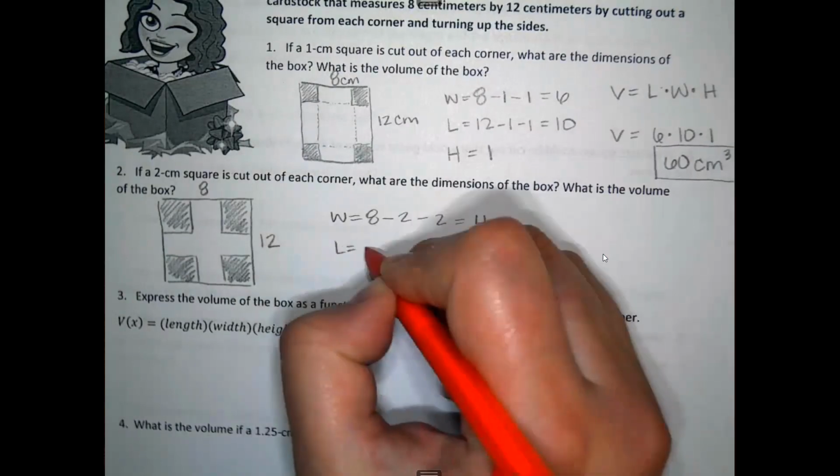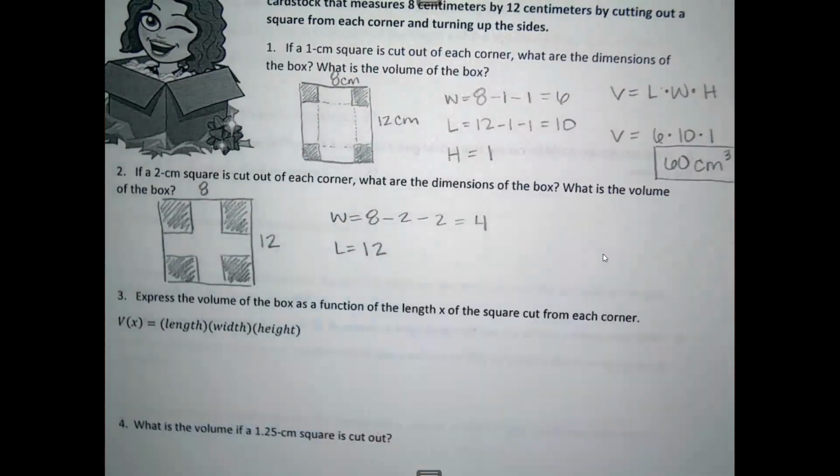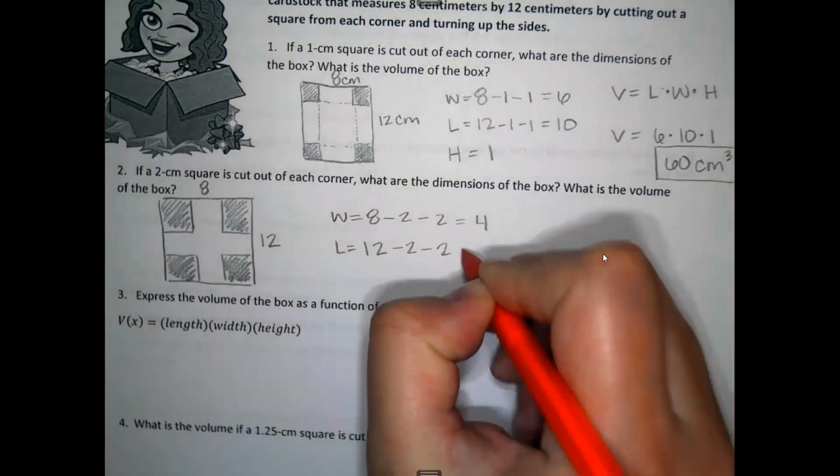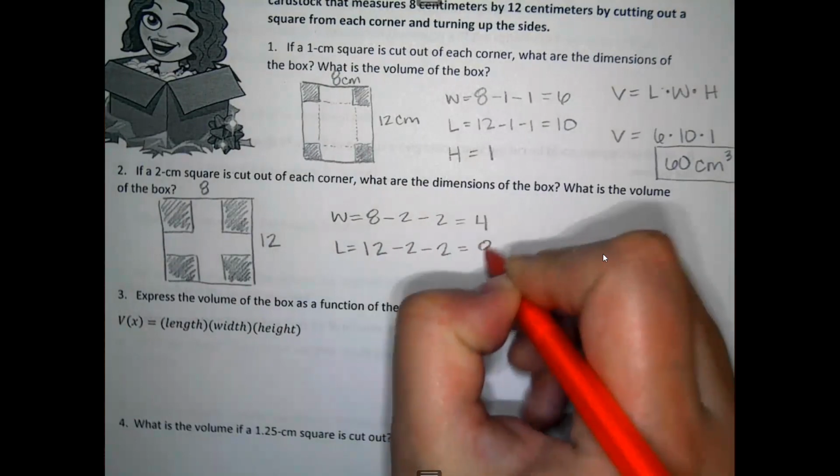Okay, the original length was 12. We cut off 2 on the top and 2 on the bottom. What's the new length? 8. So we started with 12, we cut off 2 on the top, 2 on the bottom, and our new length is 8.